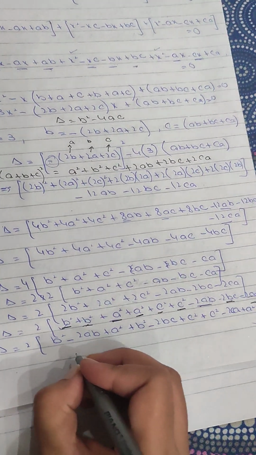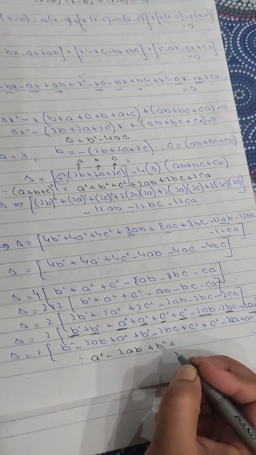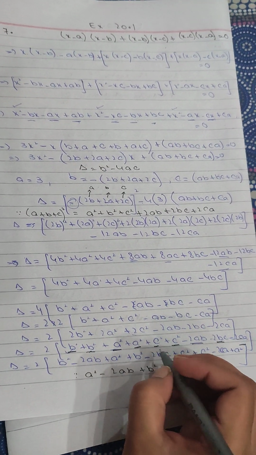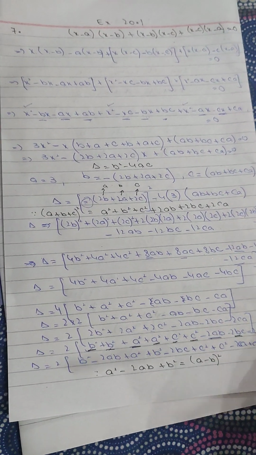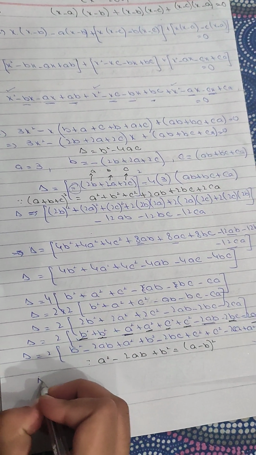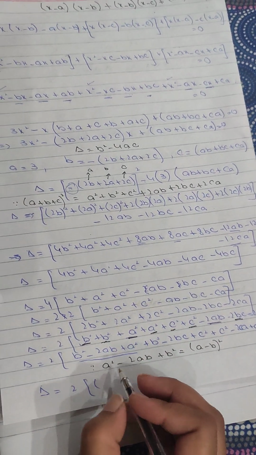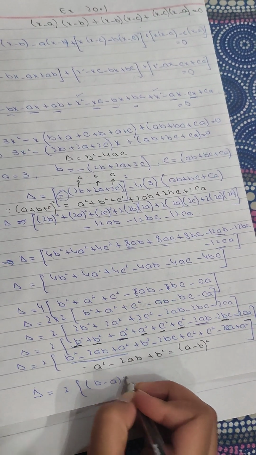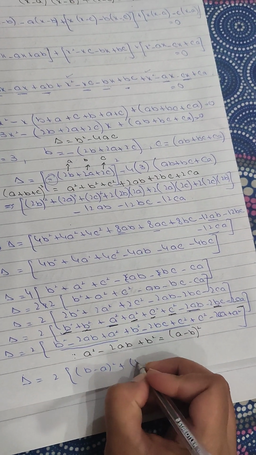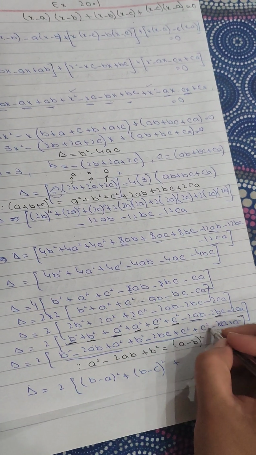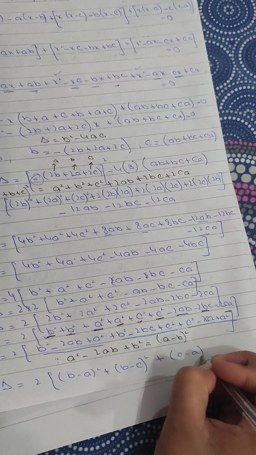Here we are going to use the formula of a square minus 2ab plus b square, which is equal to a minus b whole square. So this one will be 2 times, this will be b minus a whole square, this term will be b minus c whole square, and the last three terms will be converted into a perfect square, which is c minus a whole square.